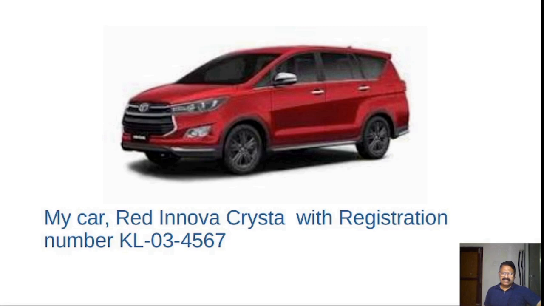We can consider this Innova Crysta a blueprint for all these vehicles. The main properties of these vehicles are the same. They differ in some attributes like color, etc. So this Innova Crysta is a blueprint of all these vehicles.